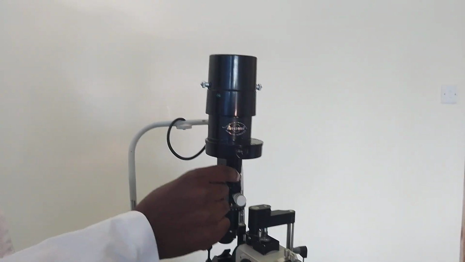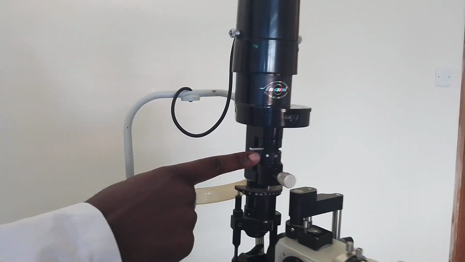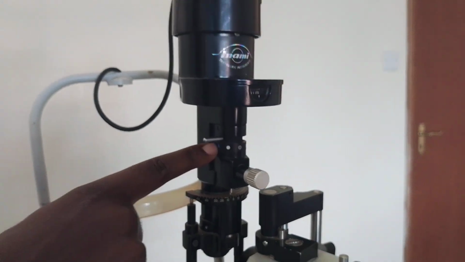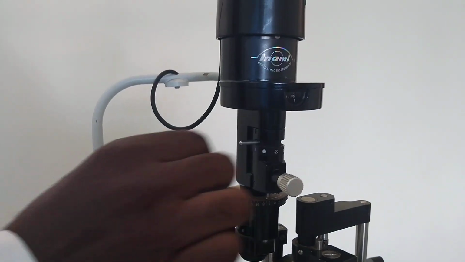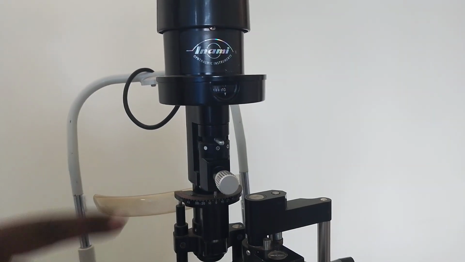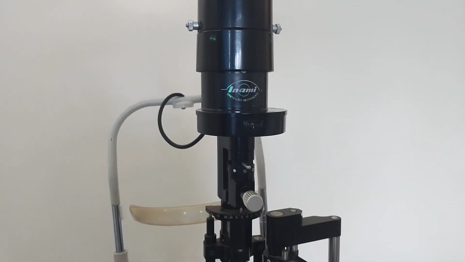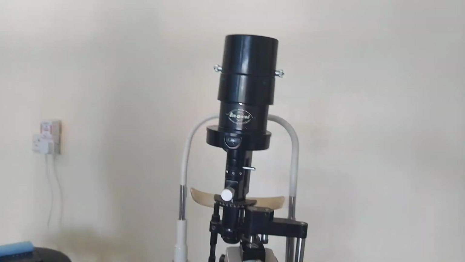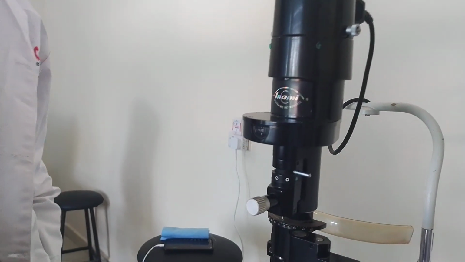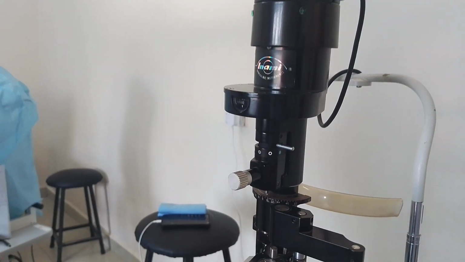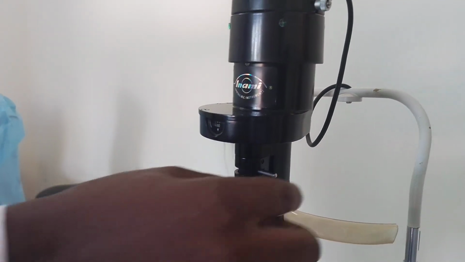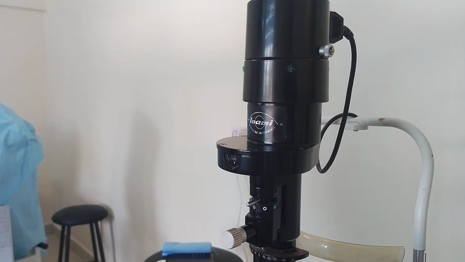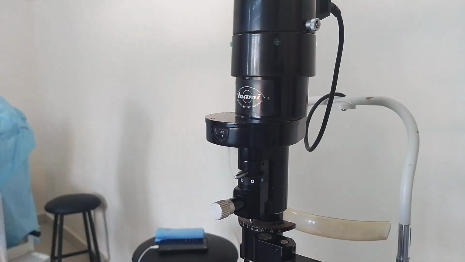So we have the cobalt blue filter. This blue thing you see here is what we refer to as the cobalt blue filter. When you bring it to the middle here, that is the neutral filter. And then when you bring it to this side on the green area, that is what we refer to as the red free filter. So this is the lever that adjusts the filters, and we use these filters in different circumstances.